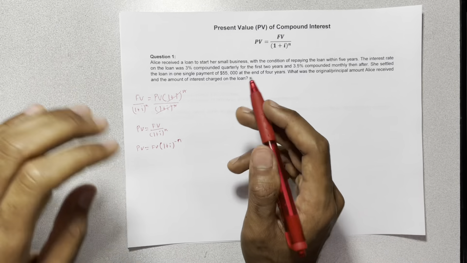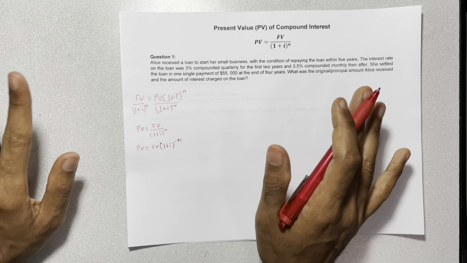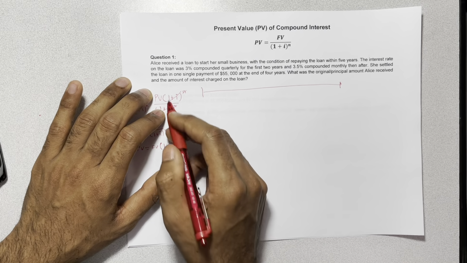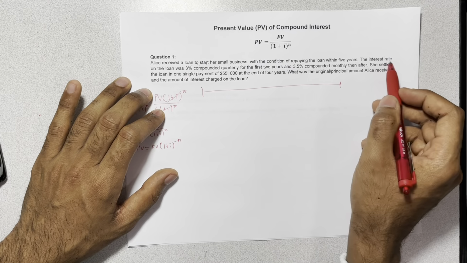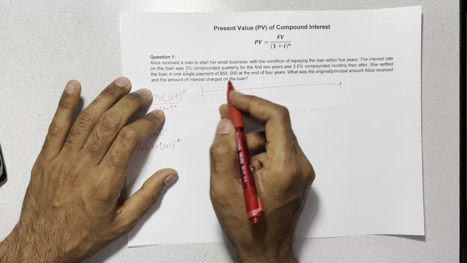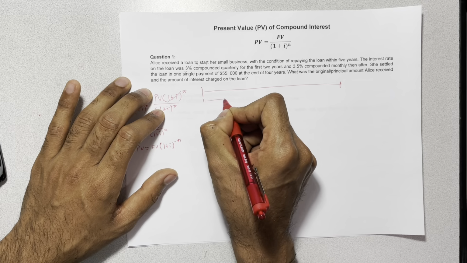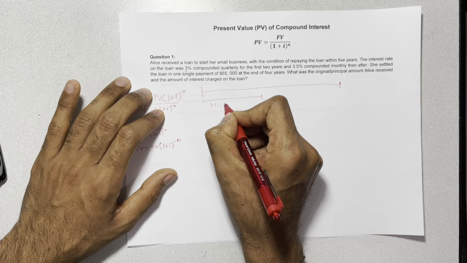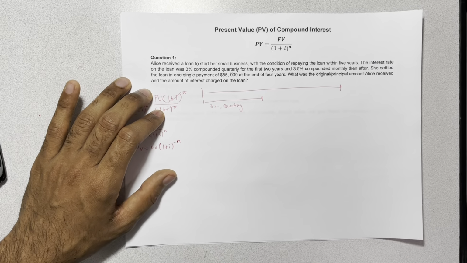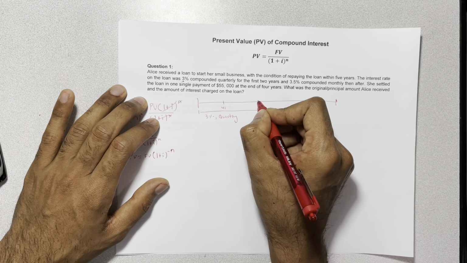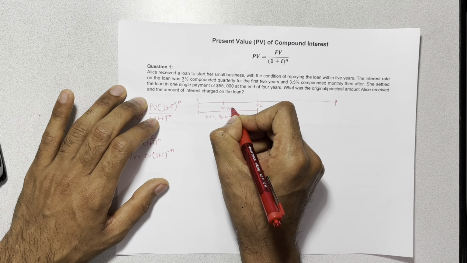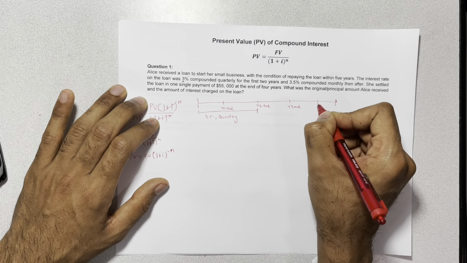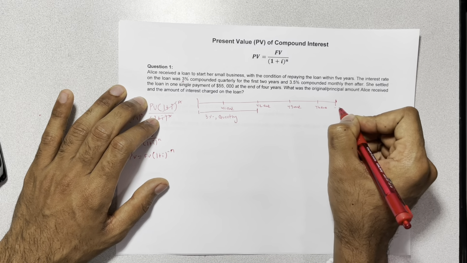Okay, let's get started with that. So the first thing we do with a time value of money question is draw a timeline. We know that the interest rate charged on the loan was 3% compounded quarterly for the first 2 years. So we could say year 1 end, year 2 end, year 3 end, year 4 end, and so on.